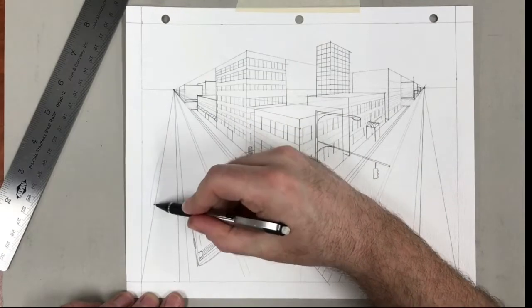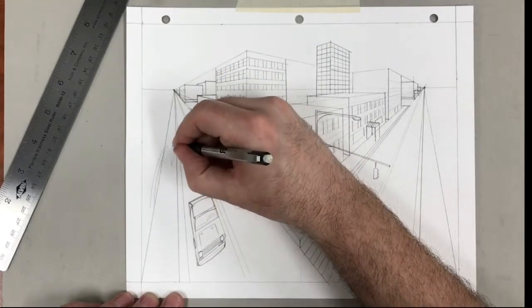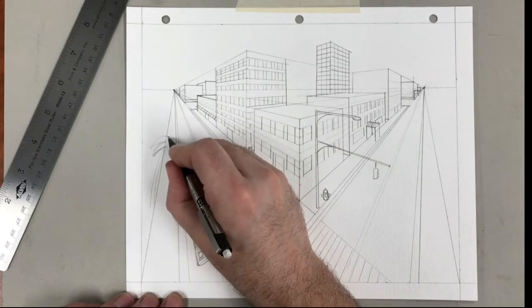I'm going to add a few palm trees here. I'm going to draw the first one nice and large and the second one much smaller, further away in the distance.